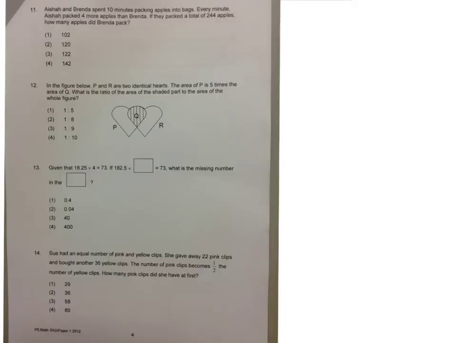Okay, question 11. Aisha and Brenda spent 10 minutes packing apples in the bags. Every minute, Aisha packed 4 more apples than Brenda. If they pack a total of 244, how many apples did Brenda pack?